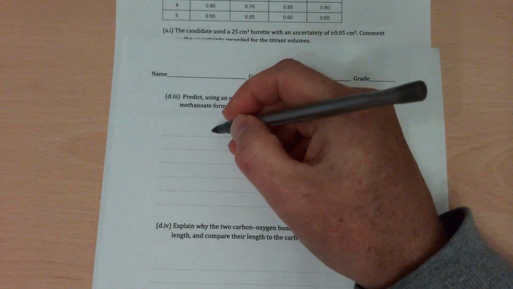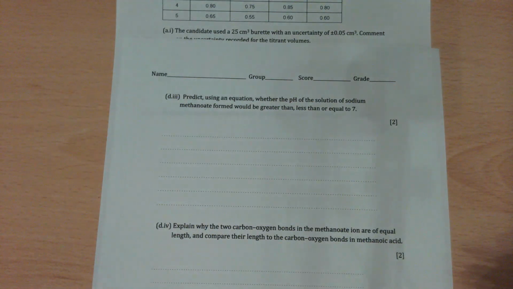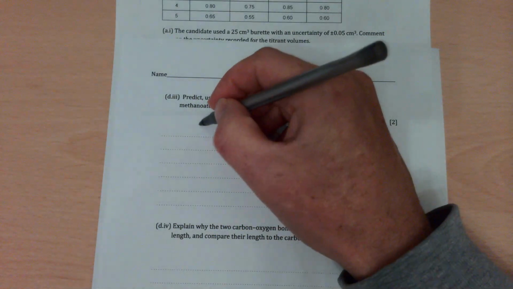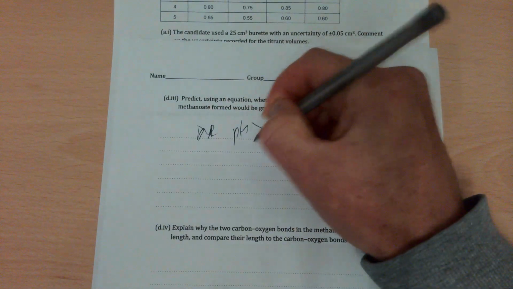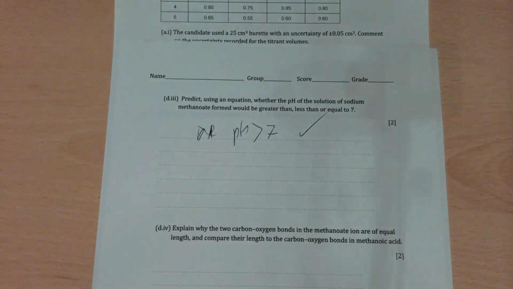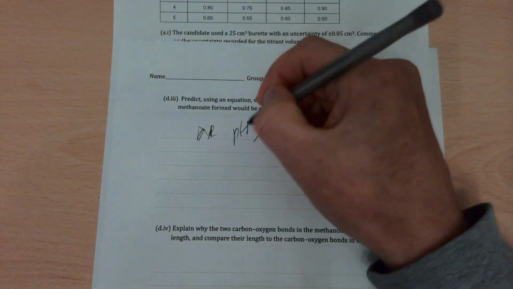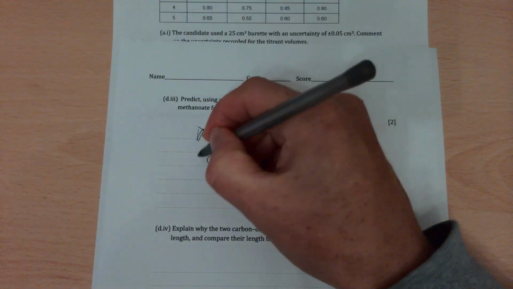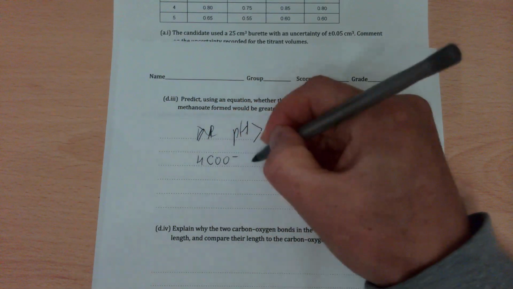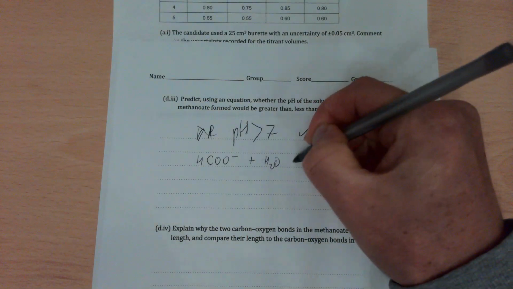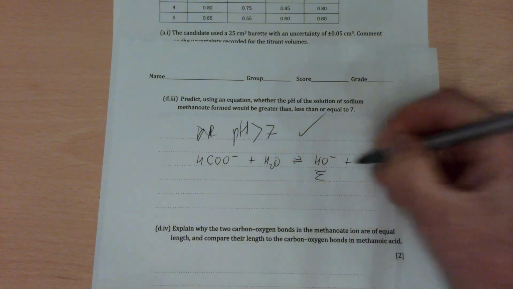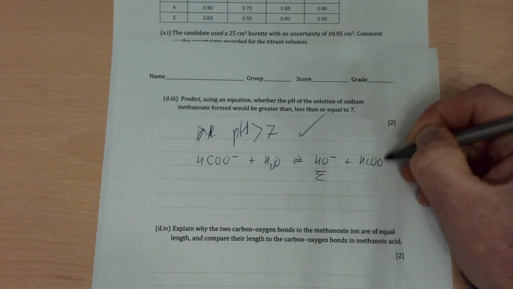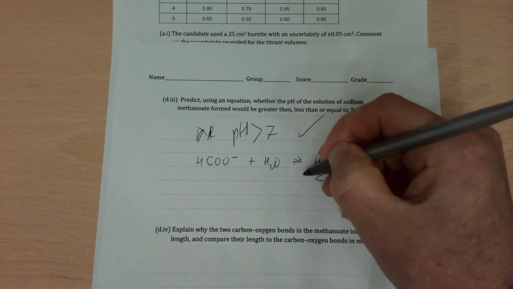The tug of war analogy says that the salt made from a strong alkali and a weak acid would be slightly alkaline. So we can say the pH is going to be greater than 7. So we're going to get a mark for that. I imagine, I haven't checked the mark scheme on this one. The explanation for that is showing that the methanoate ion will react with water. Yes, there's an equilibrium, but importantly, it will generate the hydroxide ion.